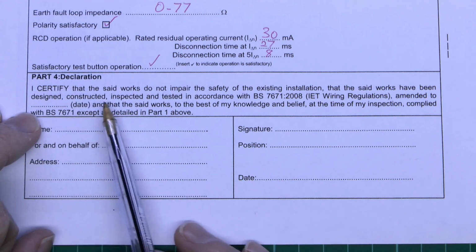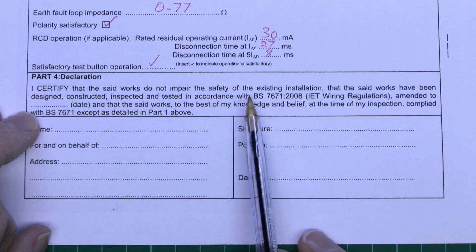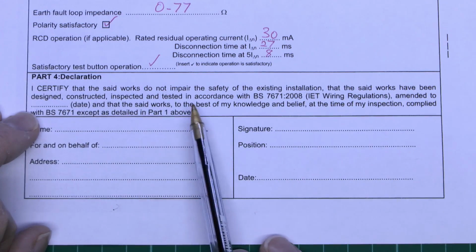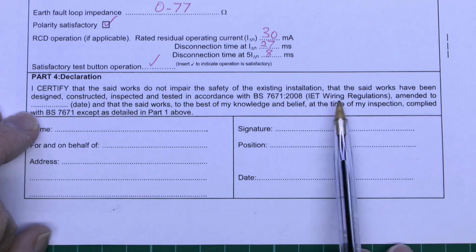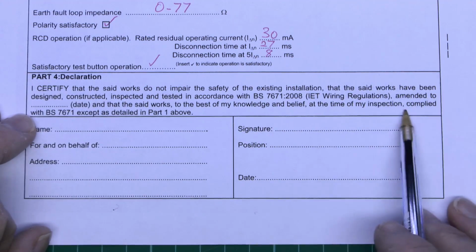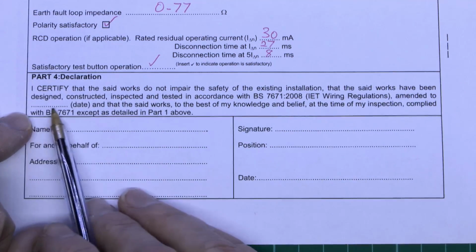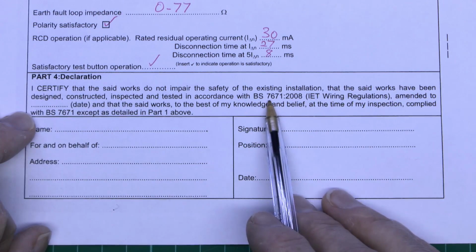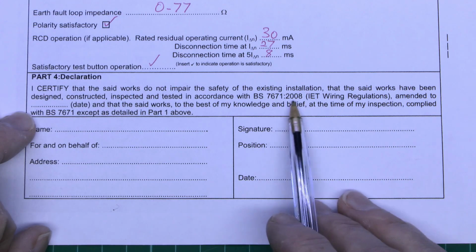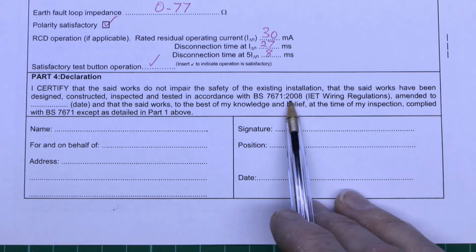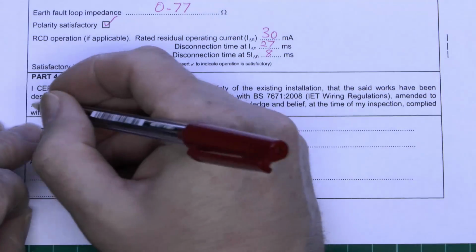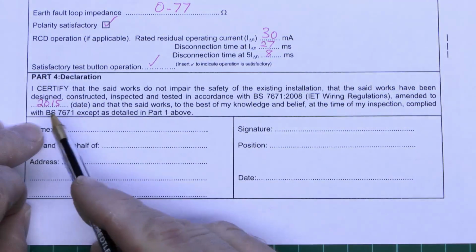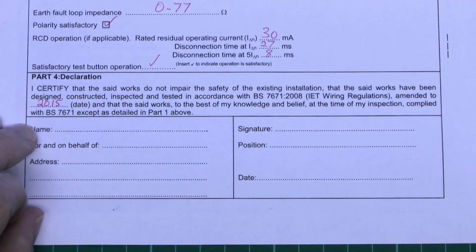So it's: I certify that the said works do not impair the safety of the existing installation, that the said works have been designed, constructed, inspected and tested in accordance with the wiring regulations of the current edition, and amended to. And then in here you will just need to put the date of the particular edition you're using, because bearing in mind the 17th edition was initially published in 2008. We're now on the third amendment, which was printed in 2015, so we'll put 2015 in there, and of course you would amend that depending on which one you're using.